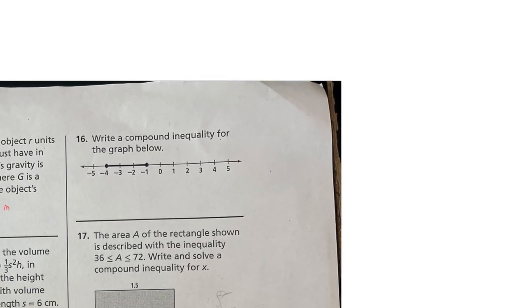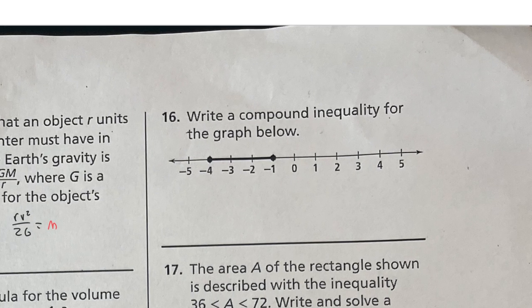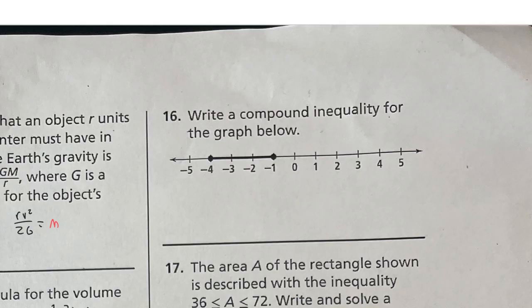Get rid of all that. So let's see. Write a compound inequality for the graph below. That's going to be very easy because you can really just say that x is between things, namely -4 and -1.